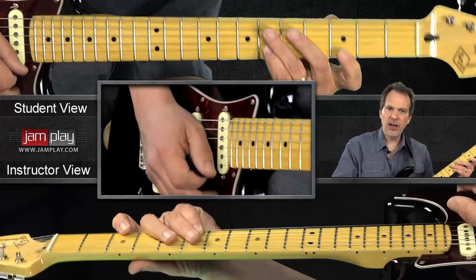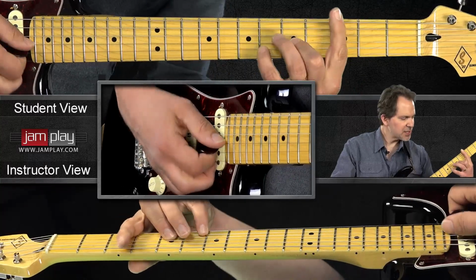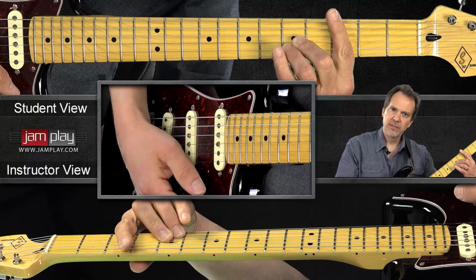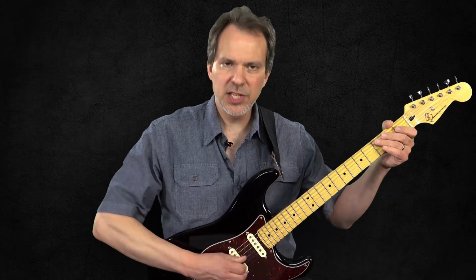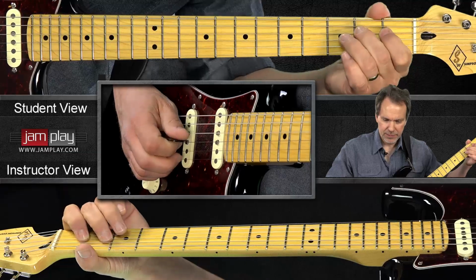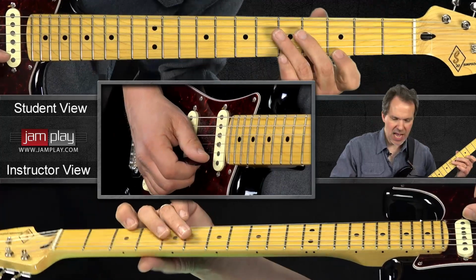Notice how the use of this F and this E kind of implies a C sus4. Just brings a little bit of that flavor into that moment. So listen to these two licks.